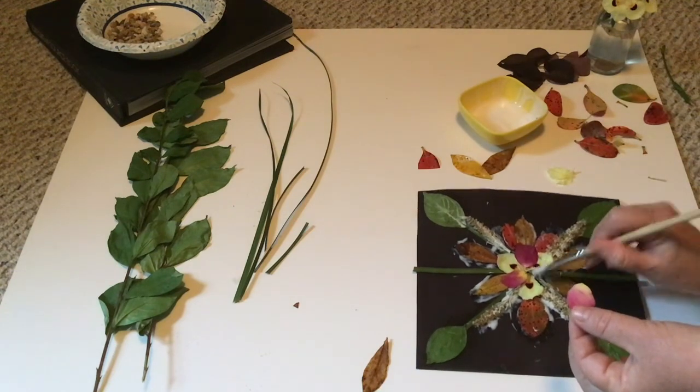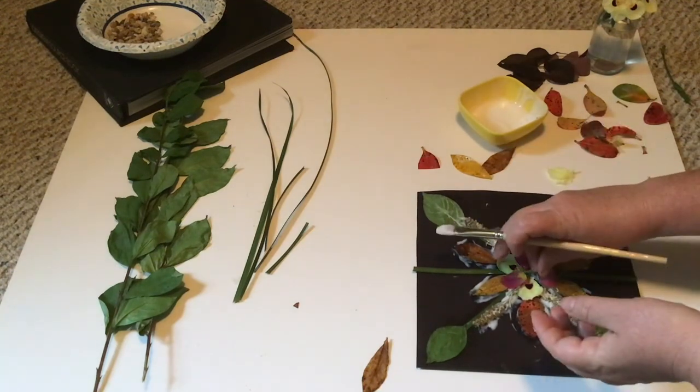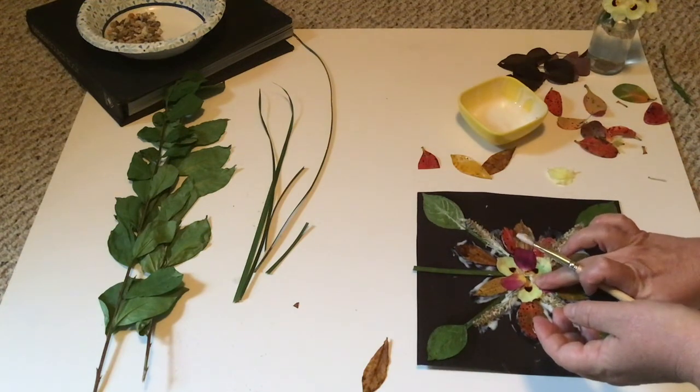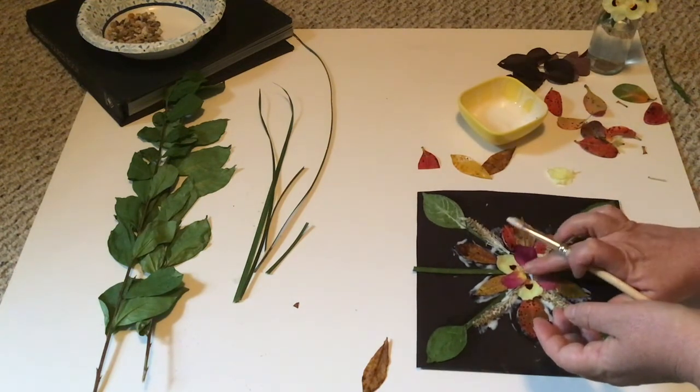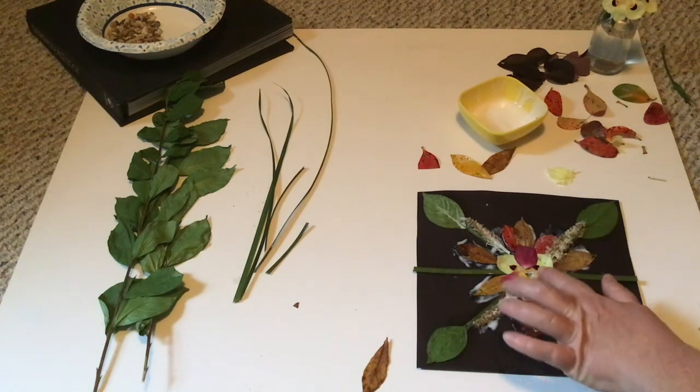So yeah, you're gonna have a lot of glue, and that's okay. It will dry. It will. You need to put the glue so it sticks. I really like that.